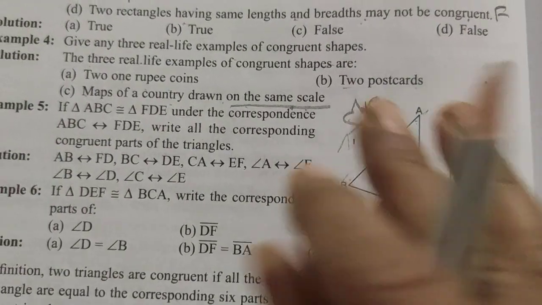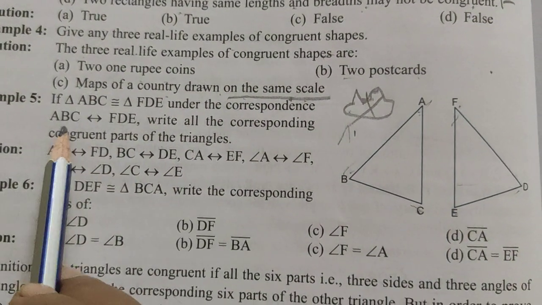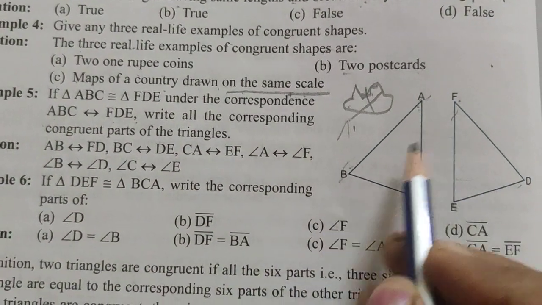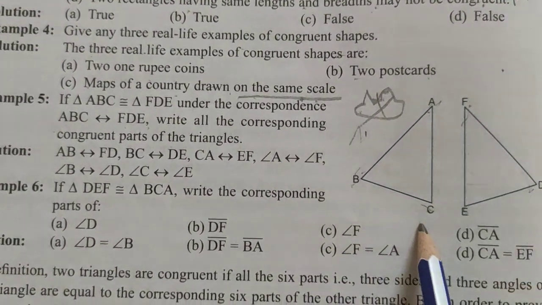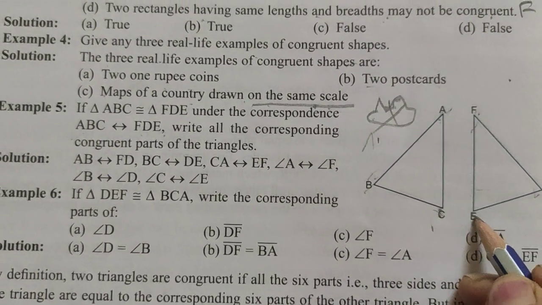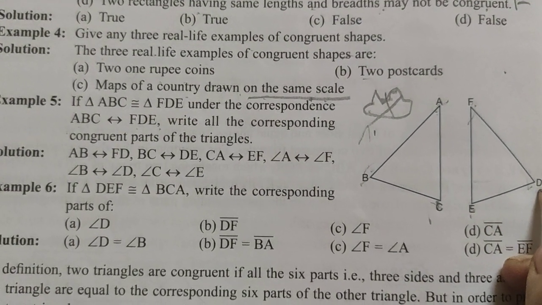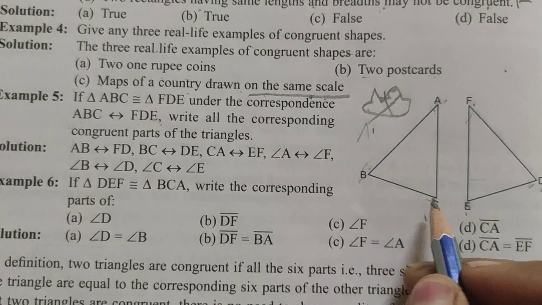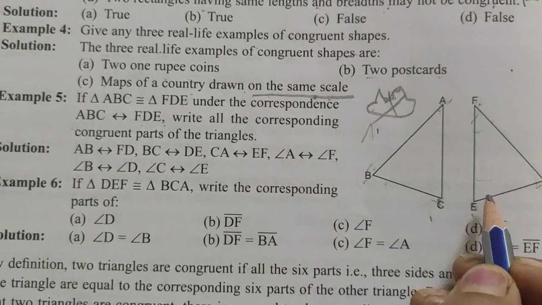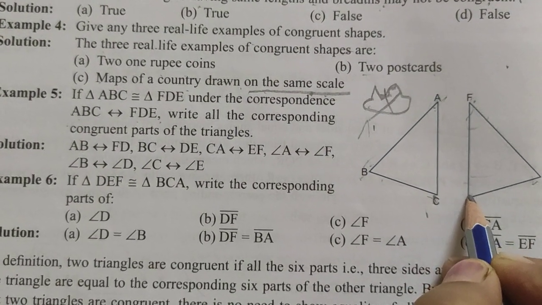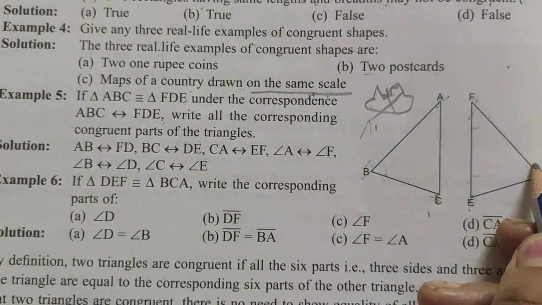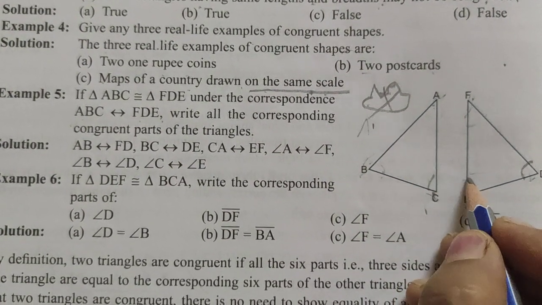Yes, we have to superimpose like this. Since we have written A, B, C and F, D, E, AB will correspond to FD. AC will correspond to FE. And BC will correspond to ED. Or angle A will correspond to angle F, angle B will correspond to angle D, and angle C will correspond to angle E.